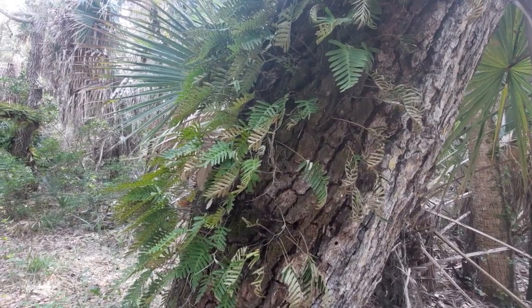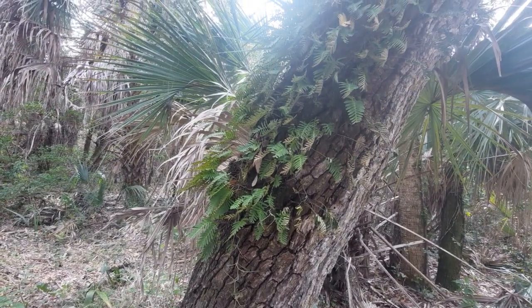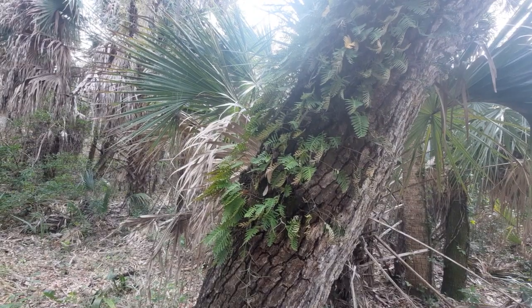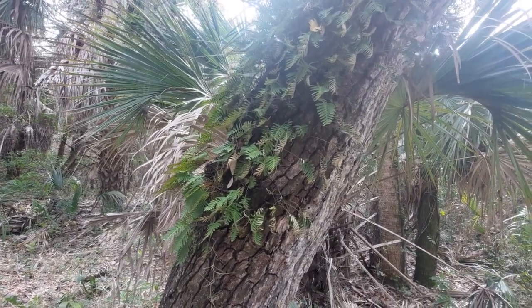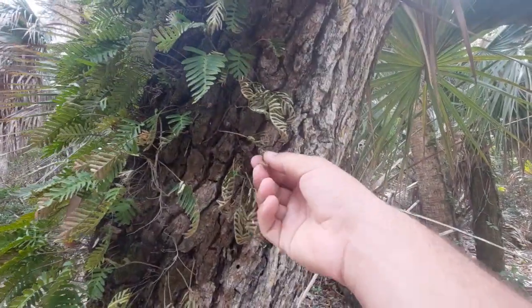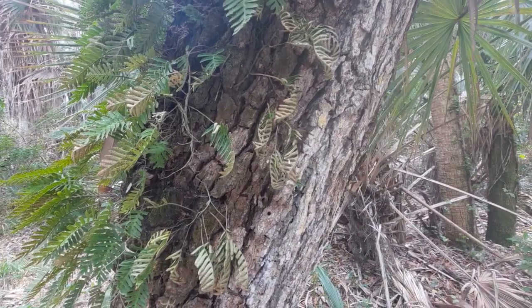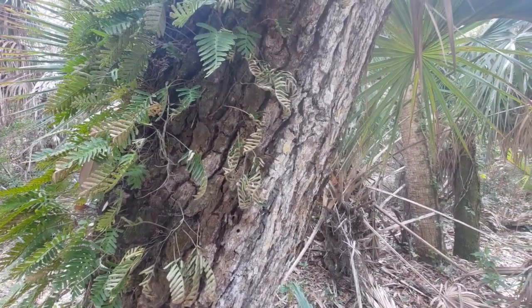So you may be wondering, why do they call it the resurrection fern in the first place? Well, if there's a period of drought where there hasn't been any rain for a while, they'll do this. They'll start to wilt and look like they wither up and die. But the thing is, they don't die. They're just in a dormant state.